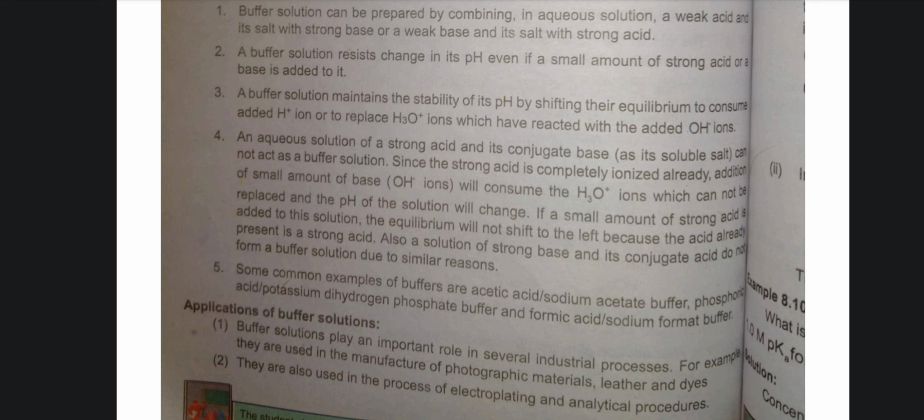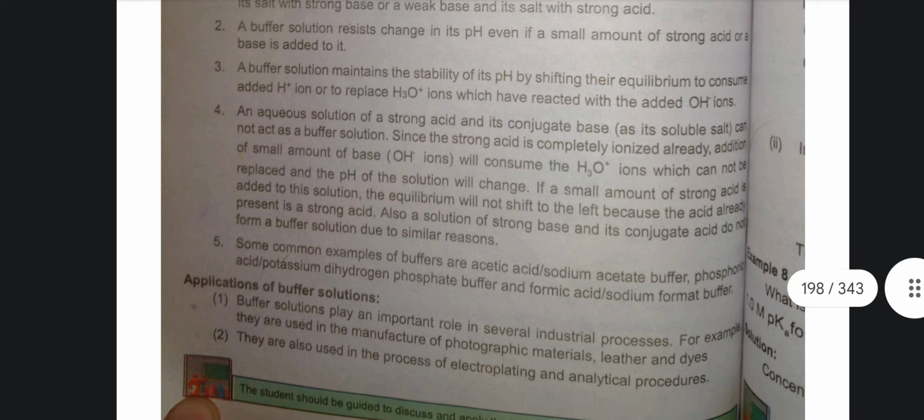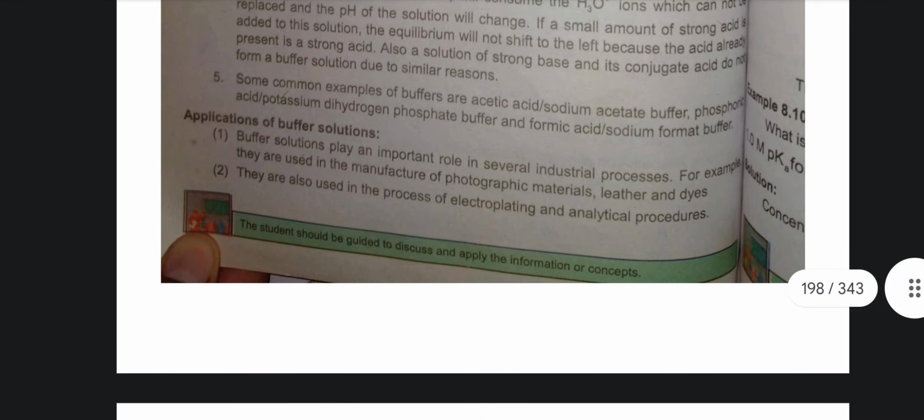Some common examples of buffers are the acetic acid and sodium acetate buffer, the phosphoric acid and potassium dihydrogen phosphate buffer, and the formic acid and sodium formate buffer. Moving on to the applications of buffer solutions.